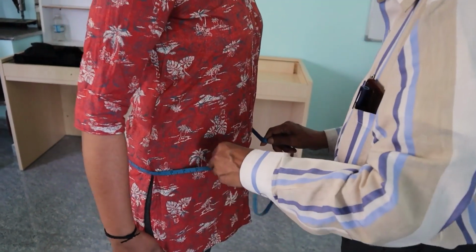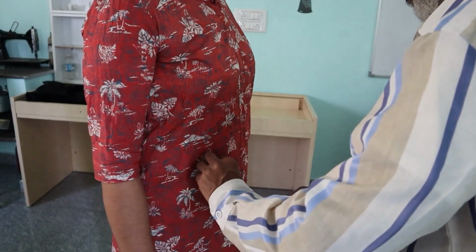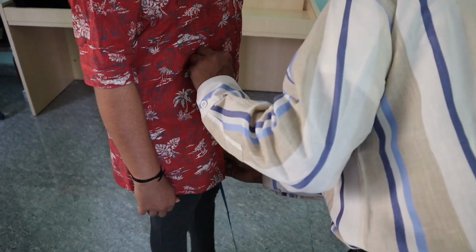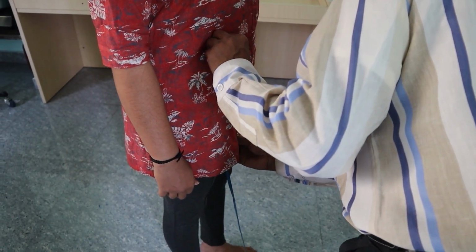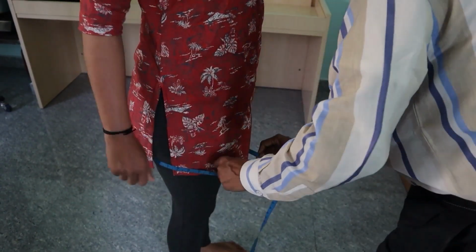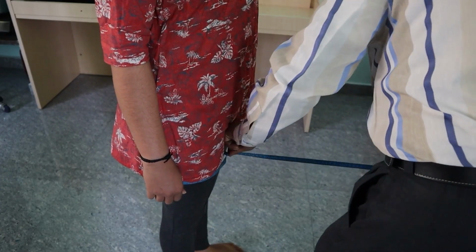For pant we have to take the waist measurement. Okay, and next you have to go for the fork length. This we call as a fork length. Then take the thigh measurement. For straight cut pant you have to take all these measurements.